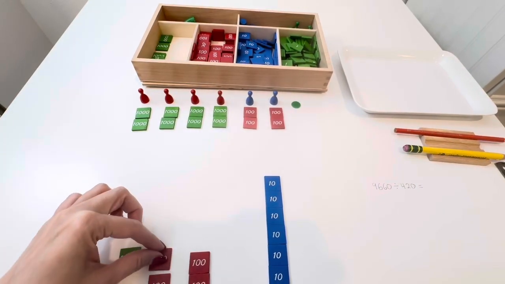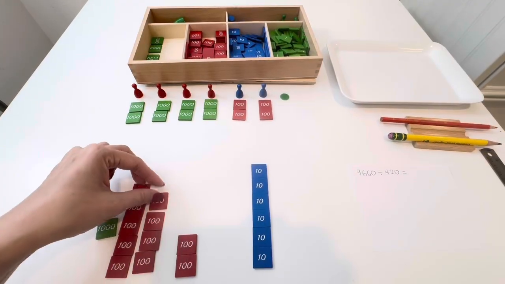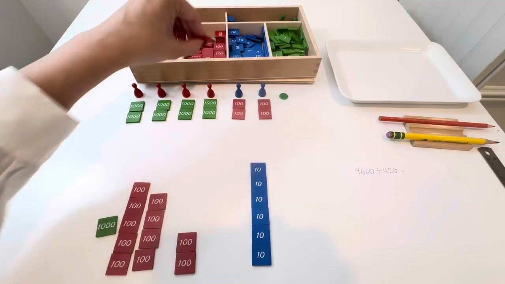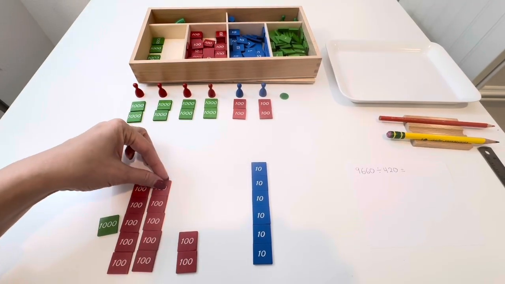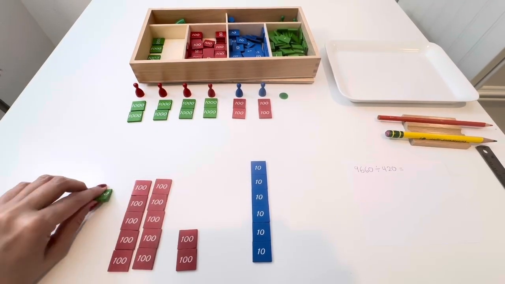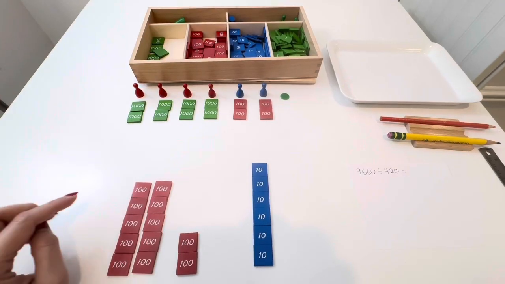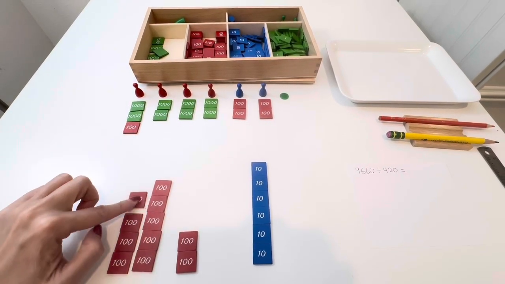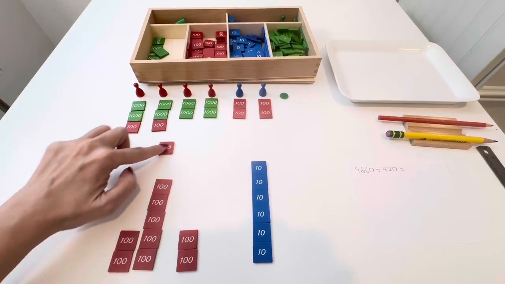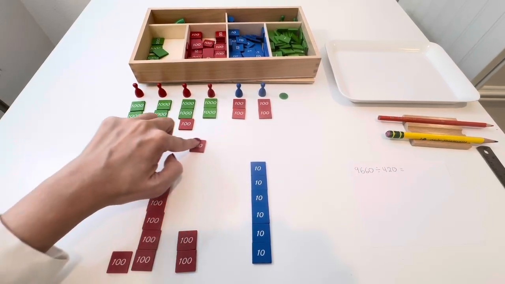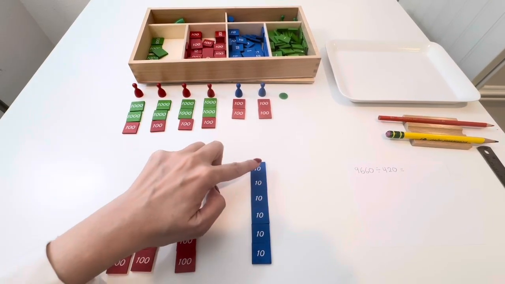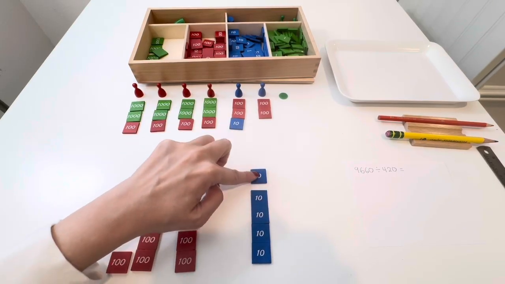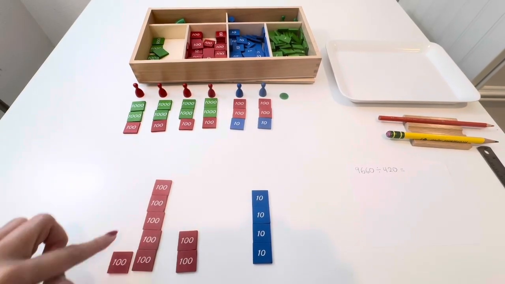Let's share again. 1 for you, 1 for you, 1 for you, 1 for you, 1 for you, 1 for you.